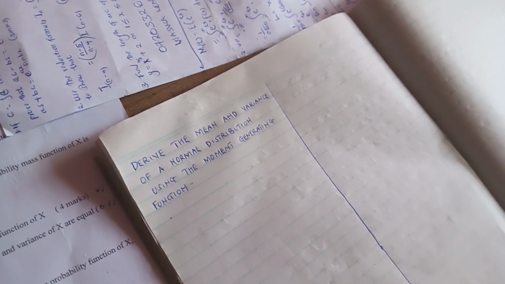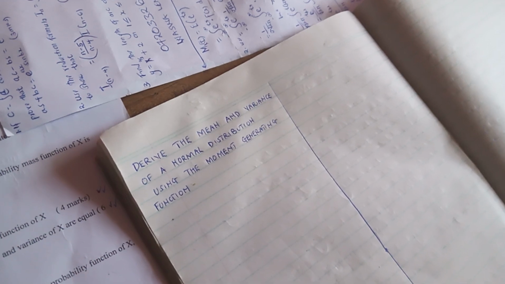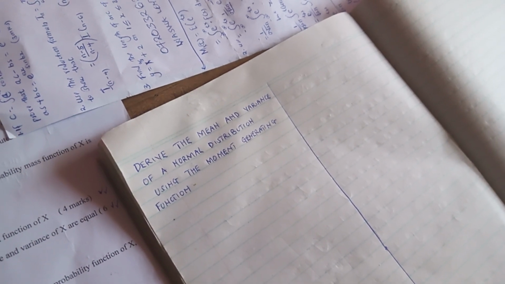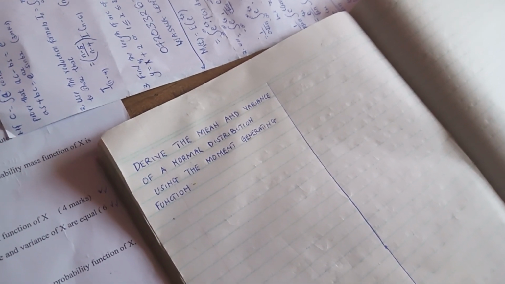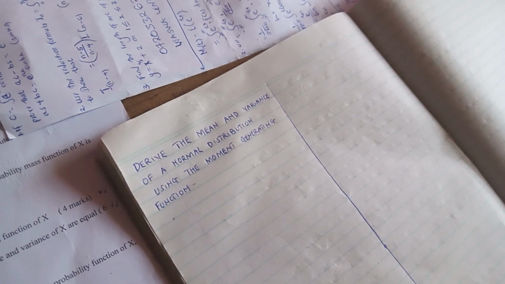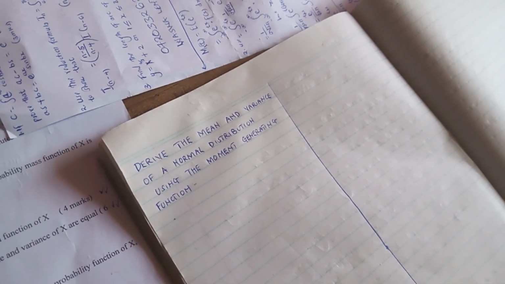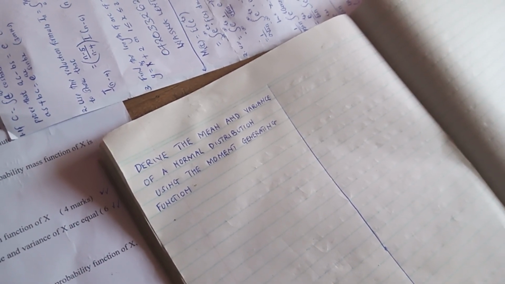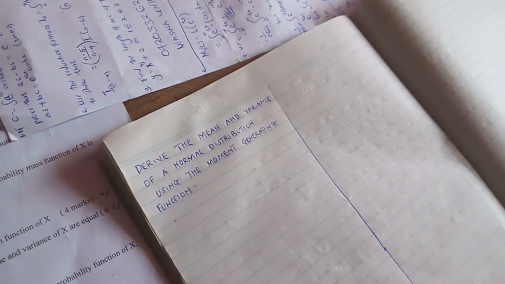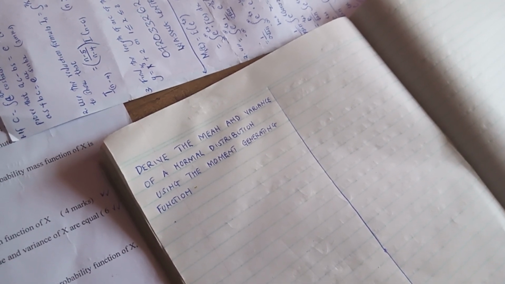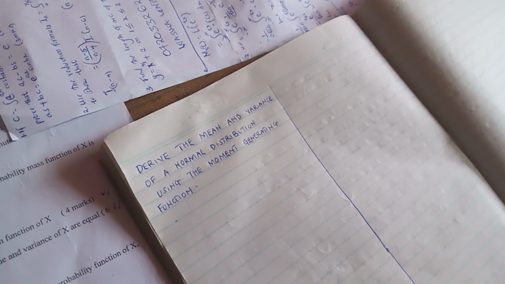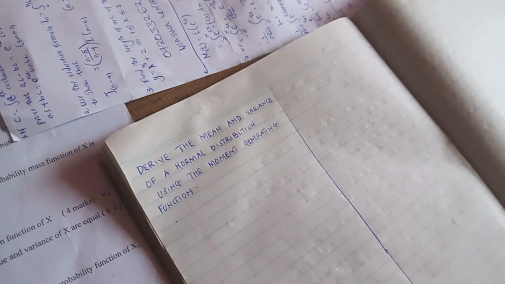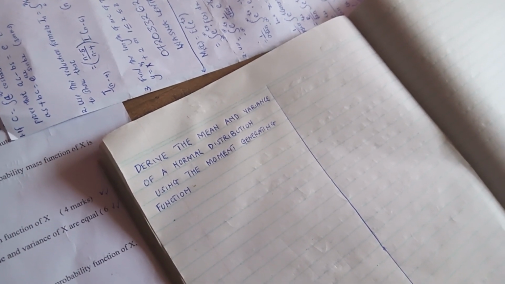And therefore, we were able to derive the moment generating function of a normal distribution. And today, we are going to derive the mean and variance of a normal distribution using the moment generating function that we derived in the previous class.